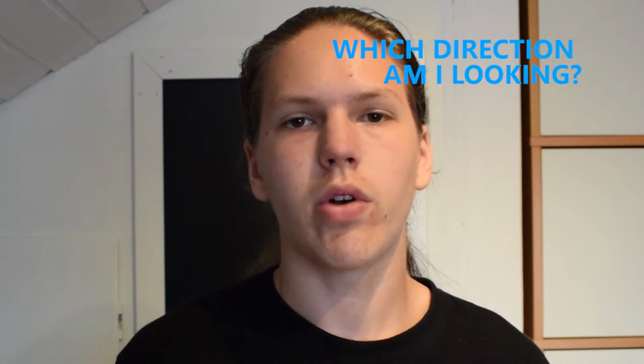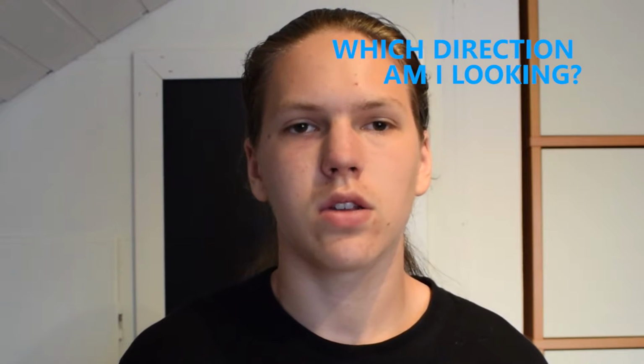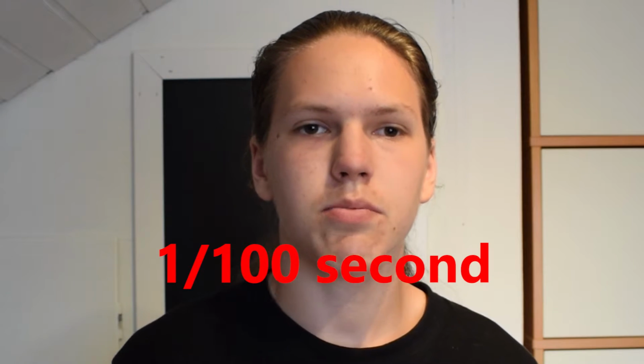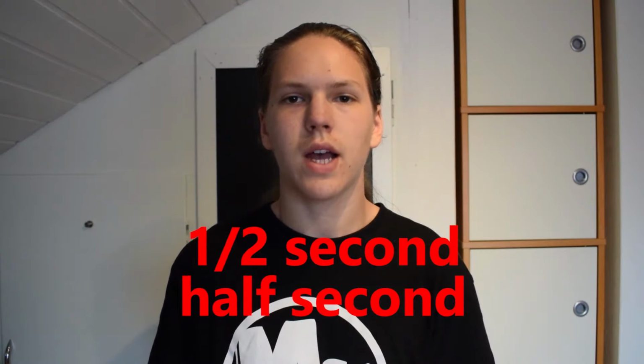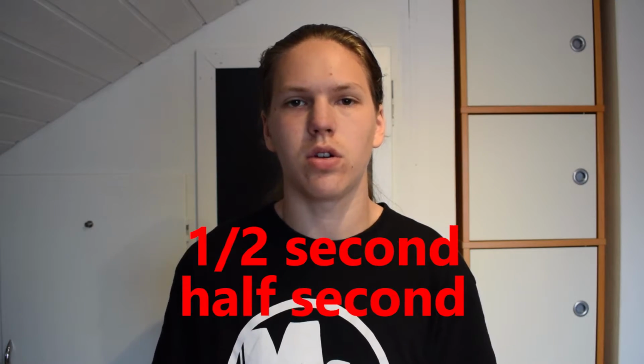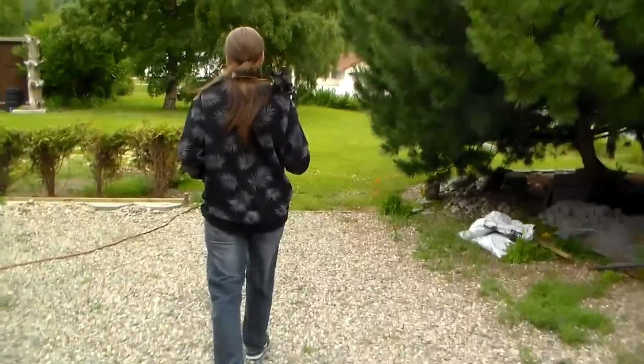First, I will be talking about the shutter speed. The shutter speed is how fast your camera takes a picture. With a very high shutter speed, such as 1/100, it takes a picture in a hundredth of a second. But when you are using a low shutter speed, such as 1/2, it uses half a second to take a picture. With a high shutter speed, you will get a very small amount of light in a picture.